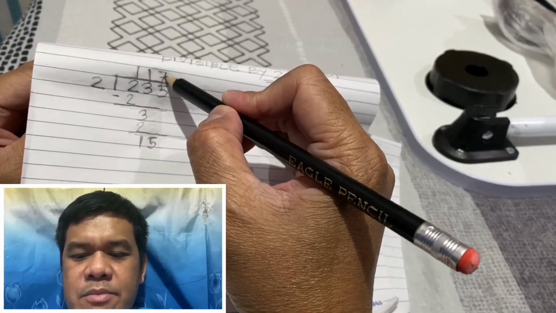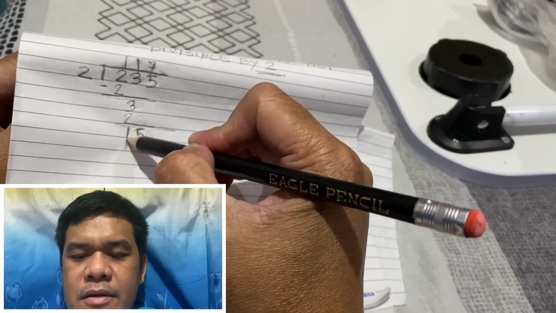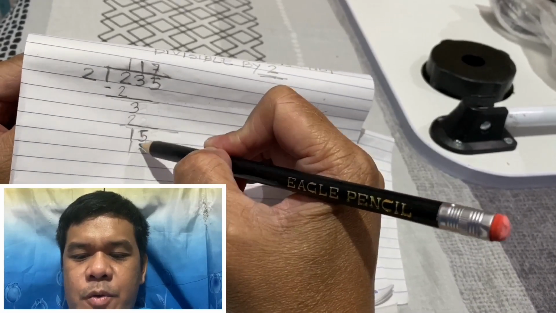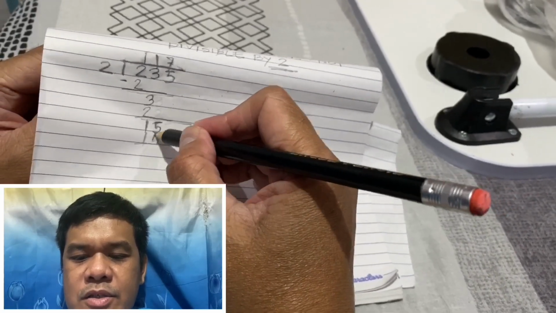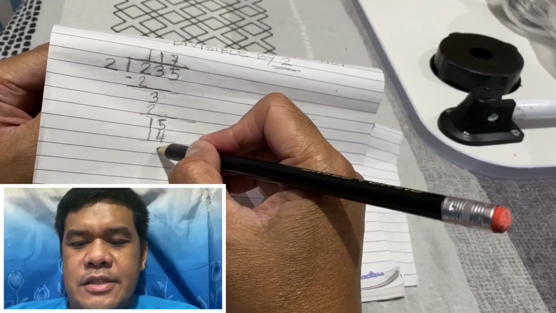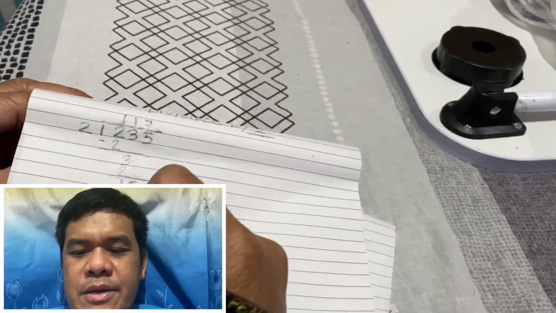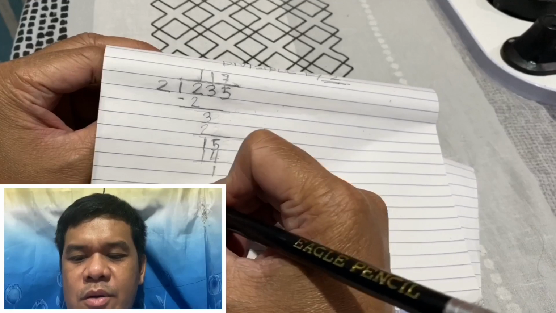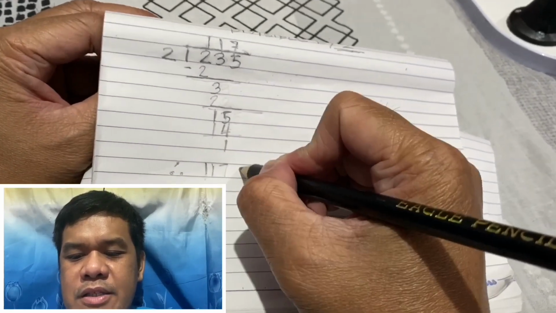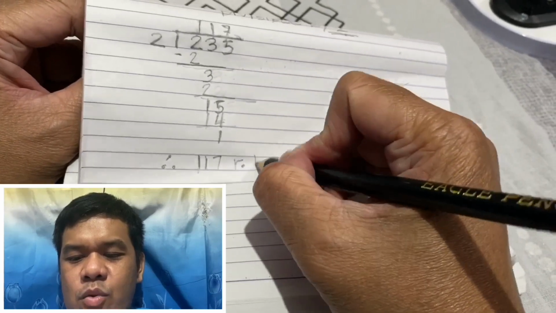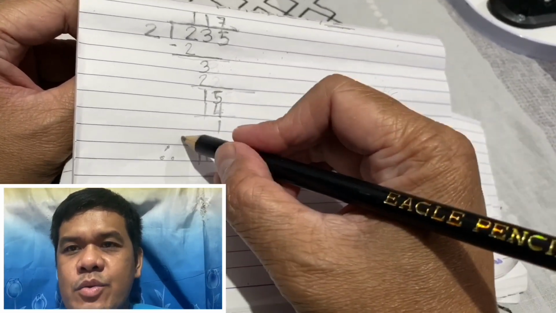Then 7 times 2 is 14. And 15 minus 14 is 1. So therefore, the answer is 117 remainder 1. So, 235 is not divisible by 2.